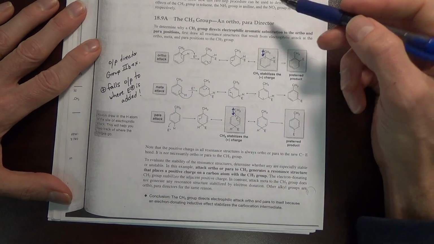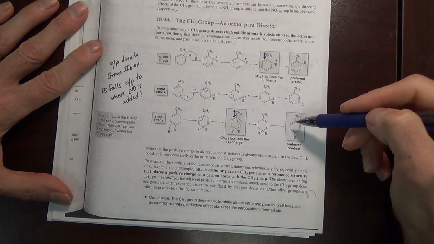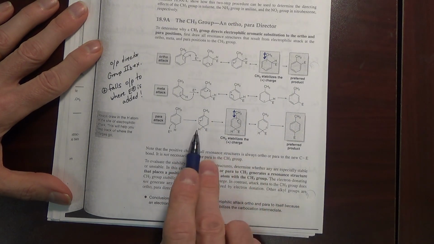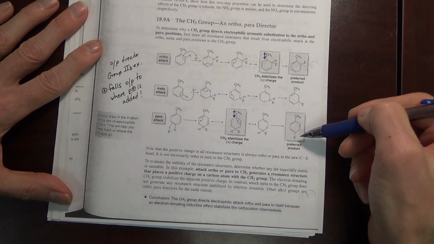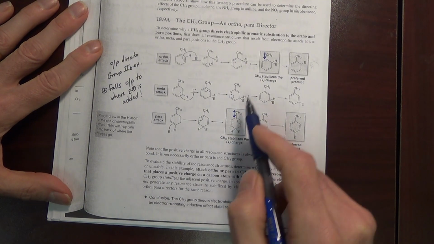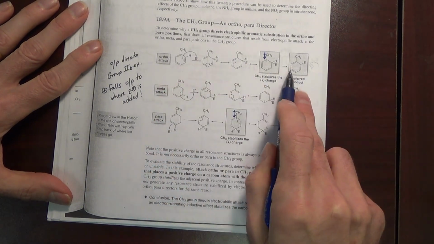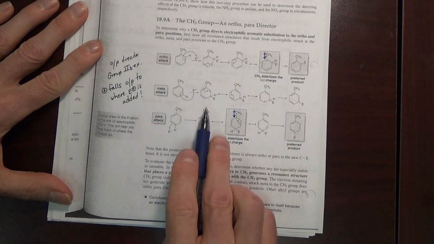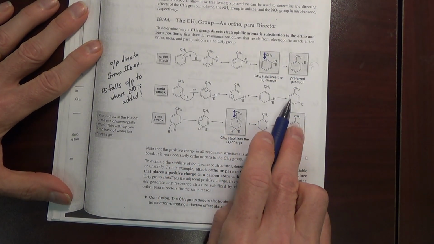And so the intermediates leading to the ortho and para products, I called it plural, it's only one intermediate. The intermediate leading to the ortho or para products, or actually it's 2 if we refer to this intermediate and that intermediate, they're both more stable than the intermediate leading to the meta product.